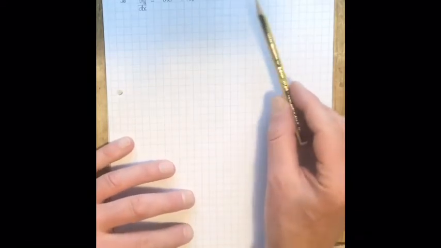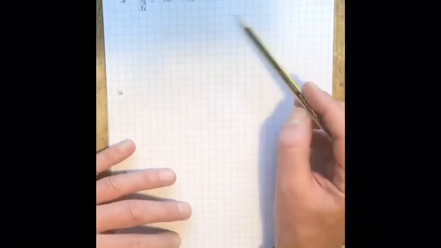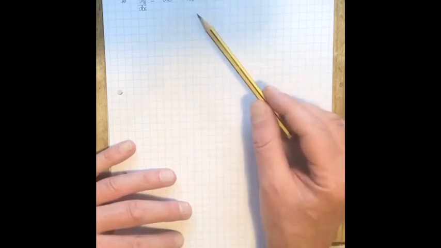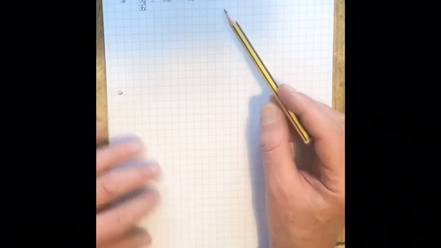Okay, this is primarily for Dija, but anyone else who wants help with these. I'm going to go through June 2019, the AS Pure paper, just some of the questions. I'm going to go through 5B, 6, 8, 10, 12 and 16.